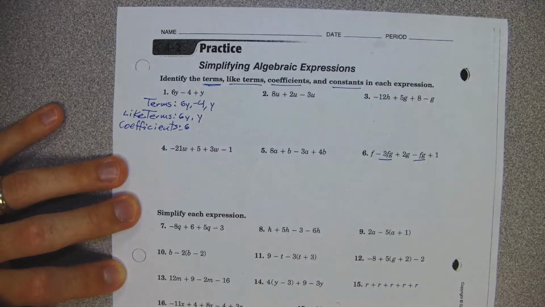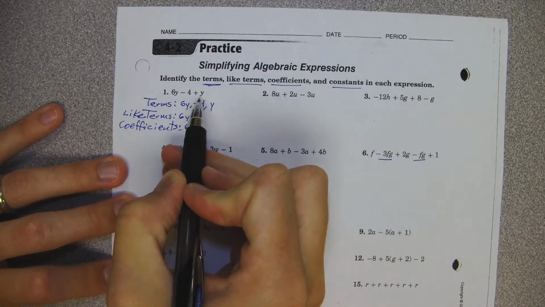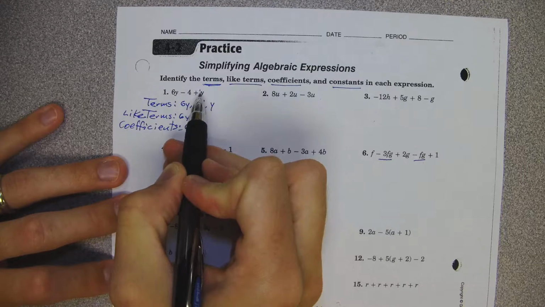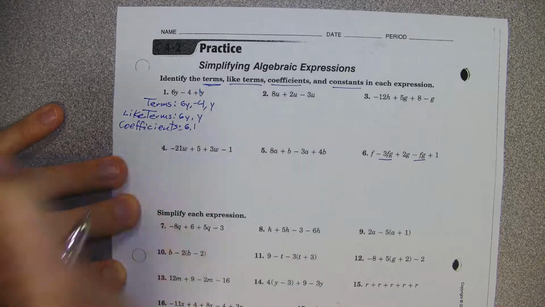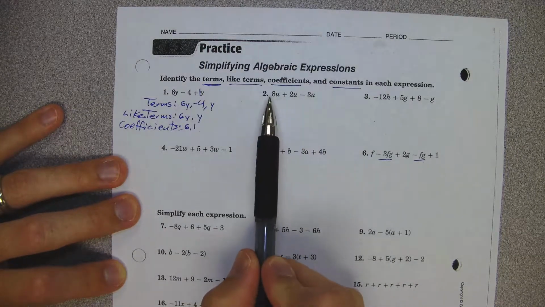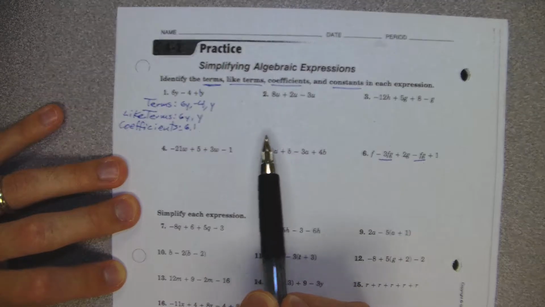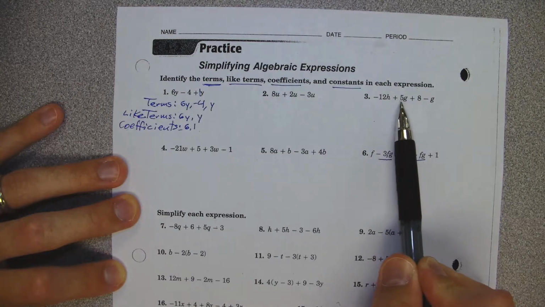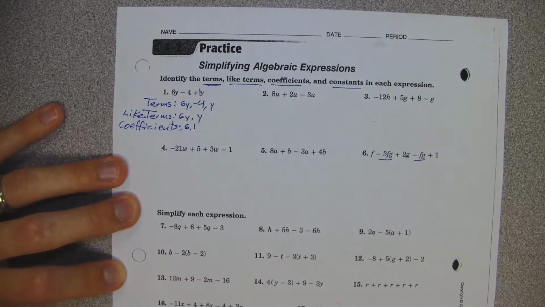Notice I also have another coefficient here, even though it's not written. Right here with this 1y, we could put a 1 here. 1 times y is still y. So we do have a second coefficient, even though it's not written in. If we look at number 2, notice we have 8, 2, and this negative 3, all of which are coefficients. If I look at this next one, negative 12, 5, and a negative 1, those would be the coefficients in that case. So again, coefficients, the number that comes in front of a variable.